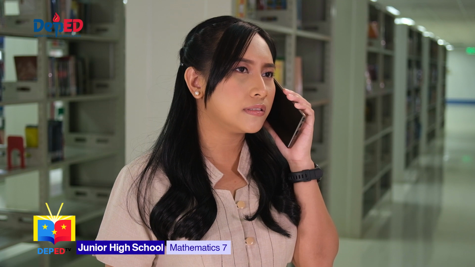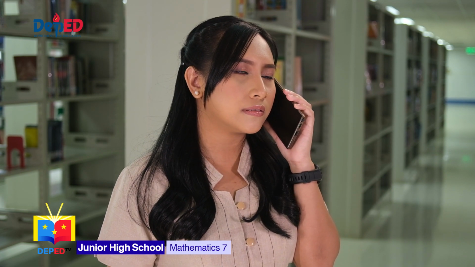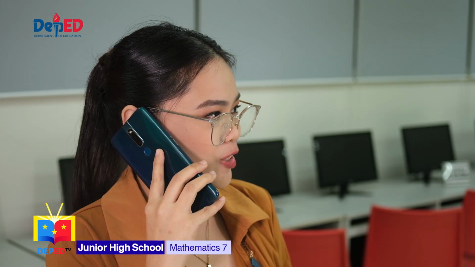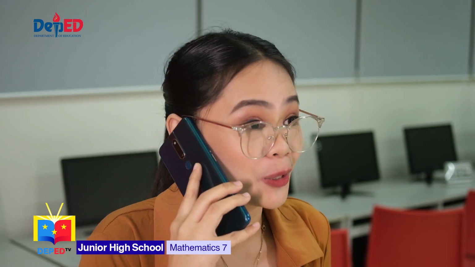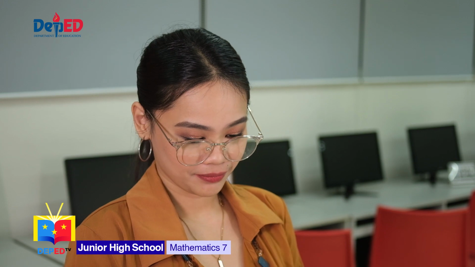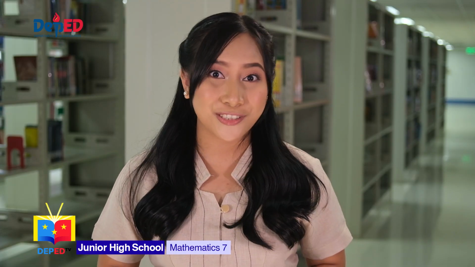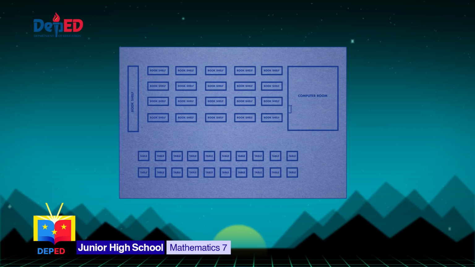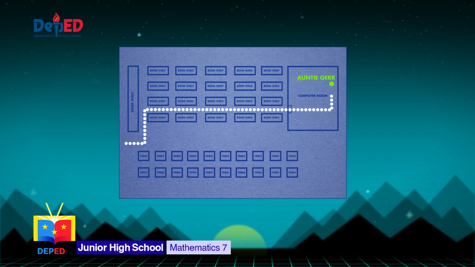Hello? Hello, Iha. I've been looking for you. I'm here at the computer station. Okay. I will wait for you here, huh? Bye. Okay. Let's find Auntie Jer's location on the map. Here it is. So approximately, Auntie Jer is 24 meters away from where we are standing. Let's go!